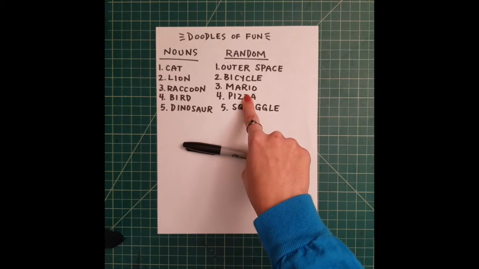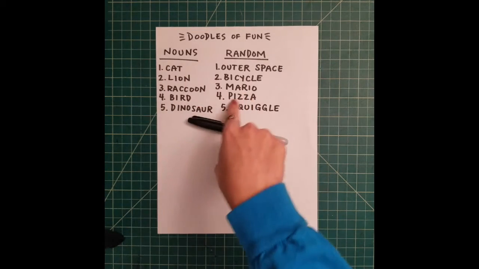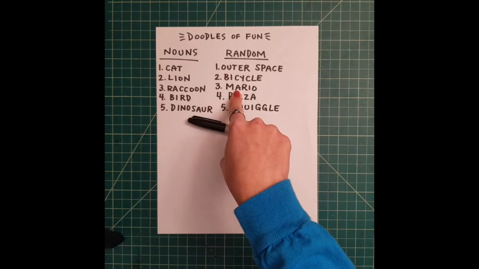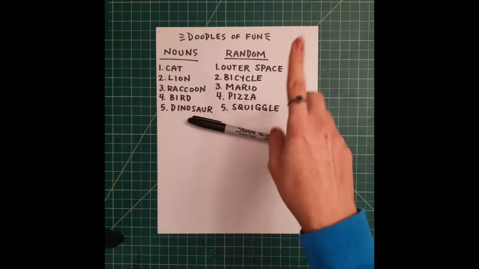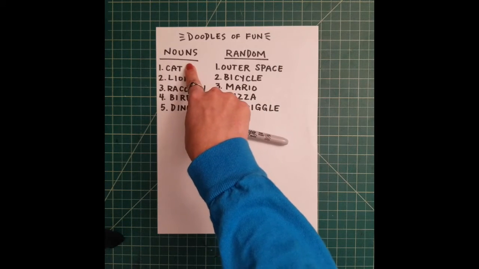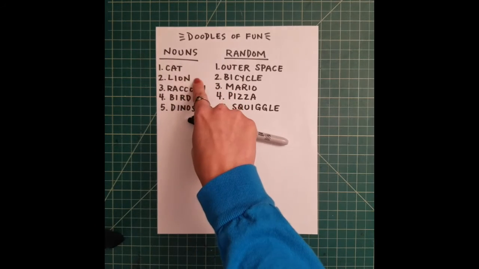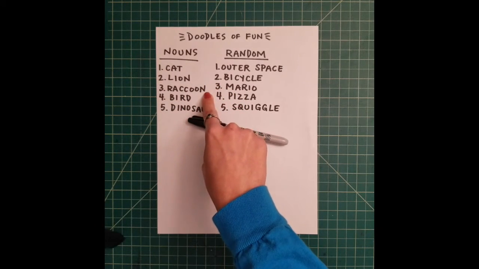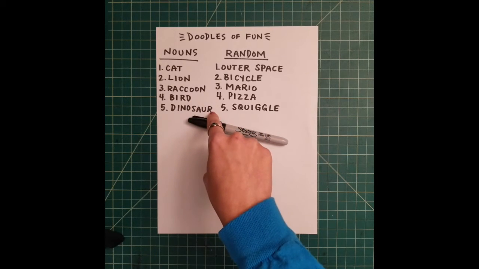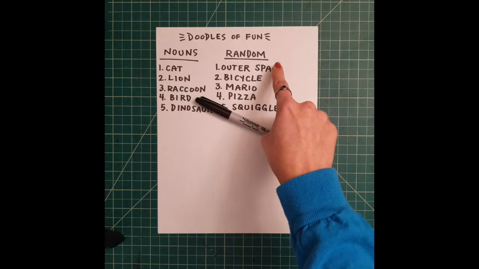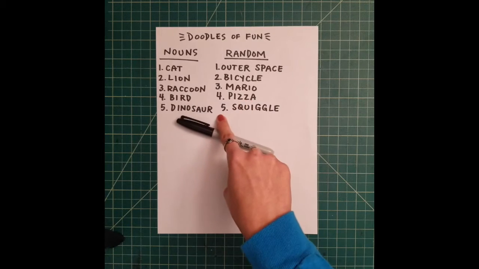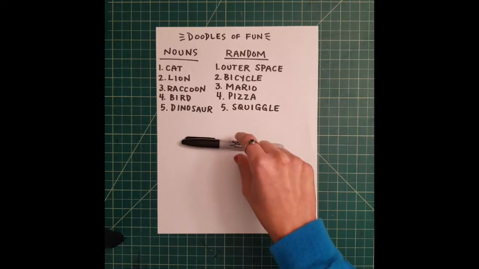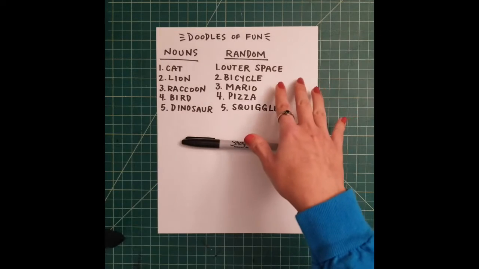Today, so that we can all play together and have fun, we're going to go ahead and write down the words that I already chose. In the future, when you play, you can select whatever words you want. But for today, our nouns are going to be cat, lion, raccoon, bird, and dinosaur. And for random, we have outer space, bicycle, Mario, pizza, and squiggle. So go ahead and pause the video, and when you are done setting up your game, we can play.